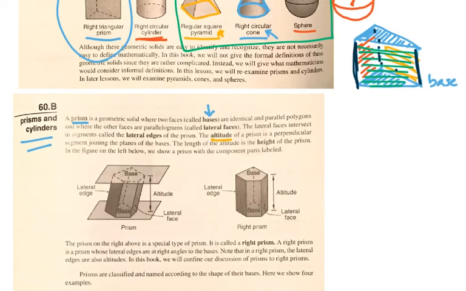So in the illustration we were just using up here, because I have this standing straight up where it's exactly the same height on each one and it's not tipping in any way, my lateral edges are the same as my altitude. Because again, the altitude is the perpendicular segment, meaning it's at a right angle to the ground there. It's the perpendicular segment between the two bases.